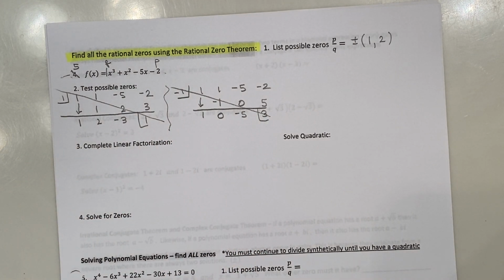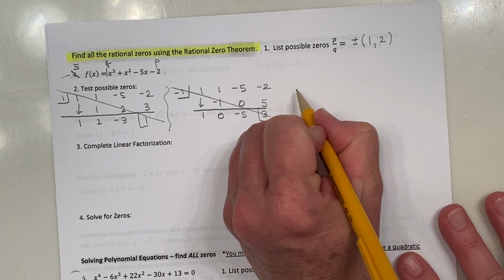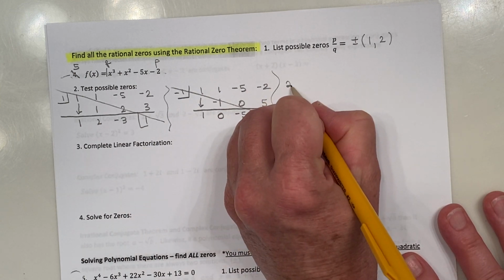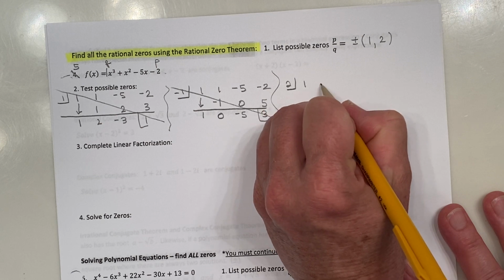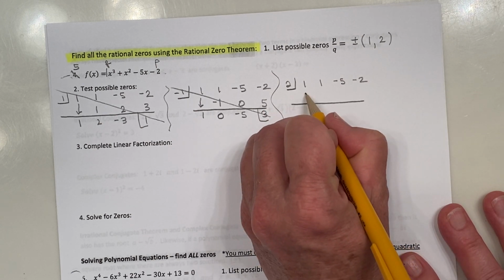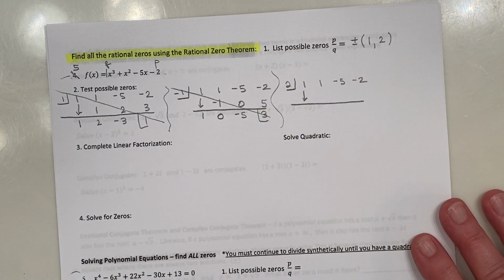The graph doesn't cross or touch at x equals 1 nor x equals -1. So we only have 2 more possible zeros to try, positive and -2. Well, might as well try 2. It's possible that none of them are, that this equation doesn't have any rational zeros at all.